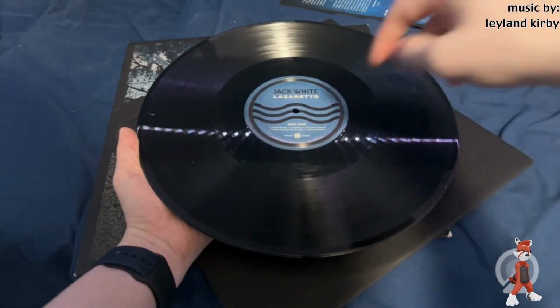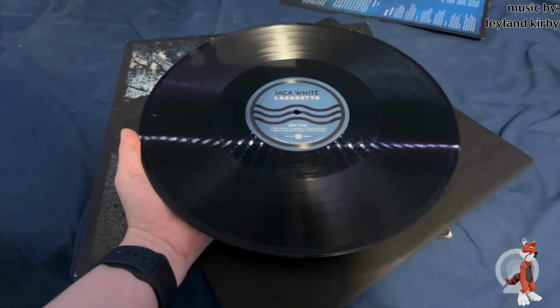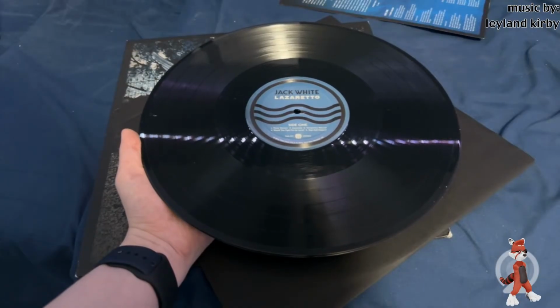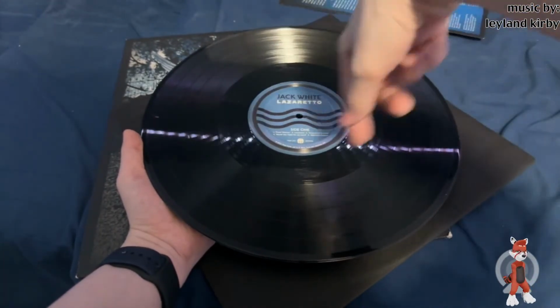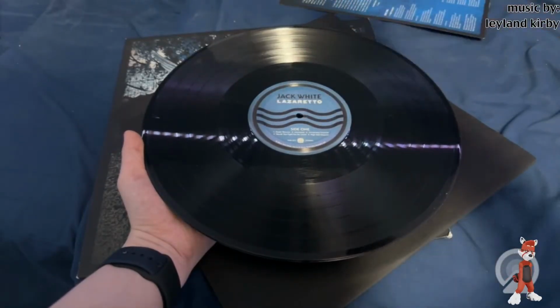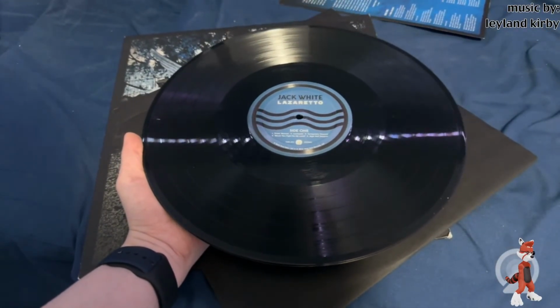Second, there is a track underneath this label. You place the needle on the label, and this track plays at 78 RPM. It only lasts like a minute or so, but there's a track underneath the label.